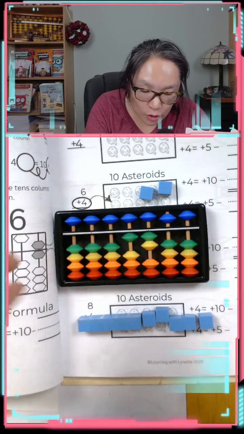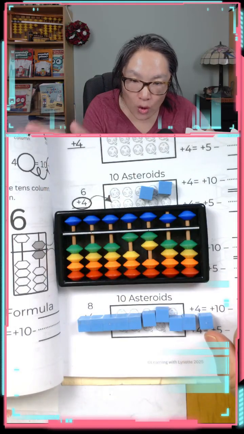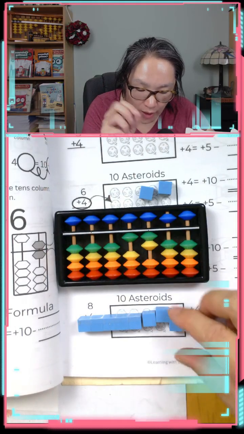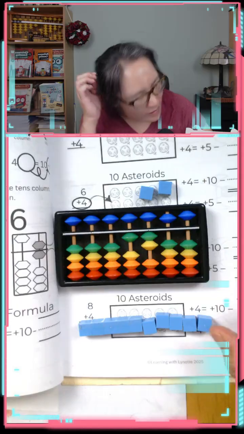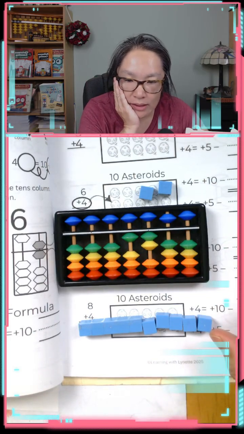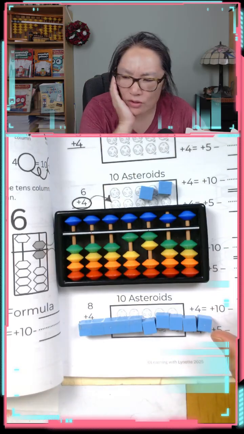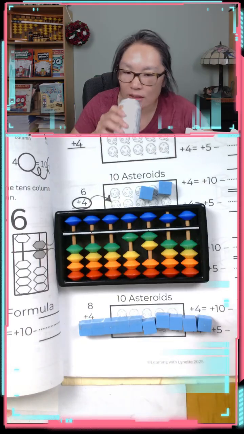Your abacus will show you the answer. You just need to know how to move it. If you know how to move your beads, you will know how to find your answers. It's all about the process. It's not about the destination. What's the weird question? There's no weird questions. There's just questions of understanding.